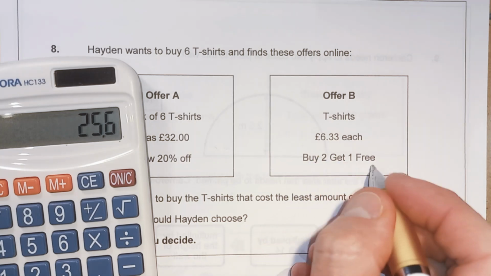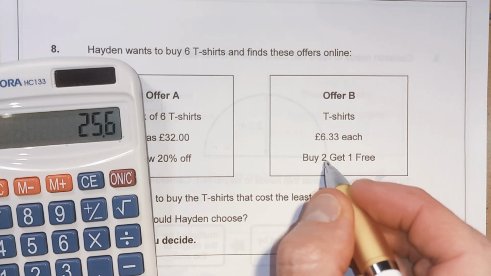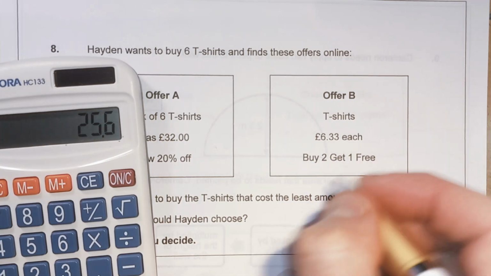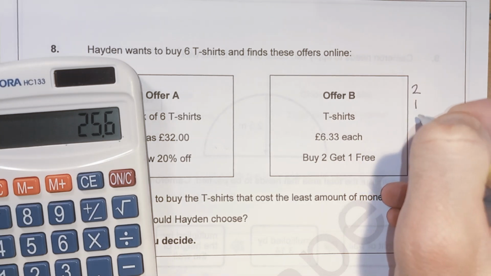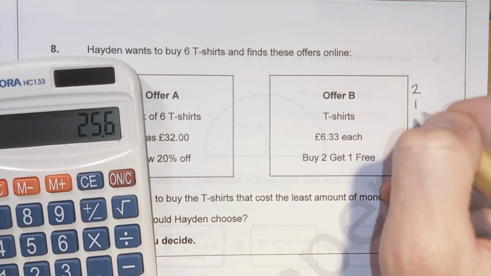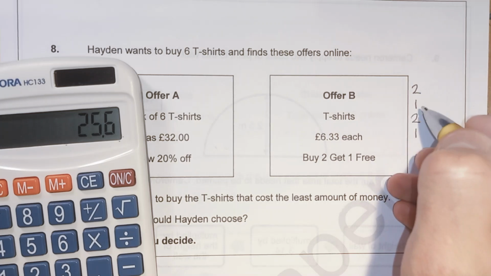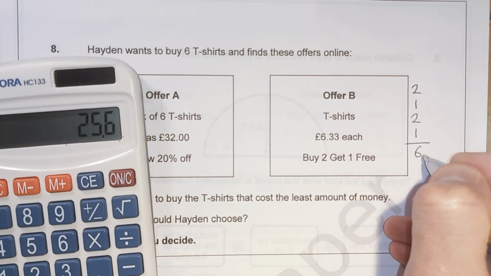How many are we going to have to buy? If we buy 2, get 1 free, that would be 3 t-shirts in total. If we buy another 2, get another 1 free, that would be 1, 2, 3, 4, 5, 6 in total. And that's what we want.